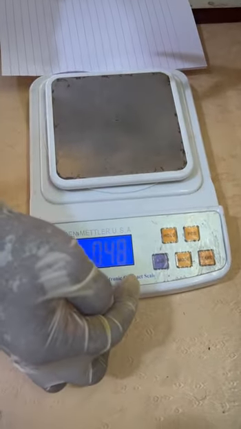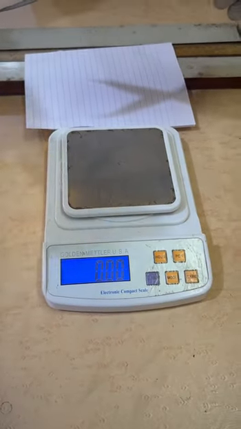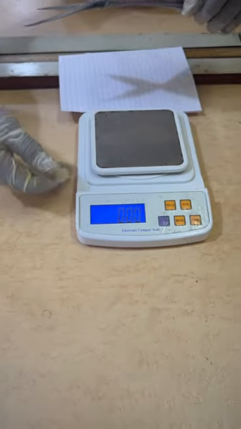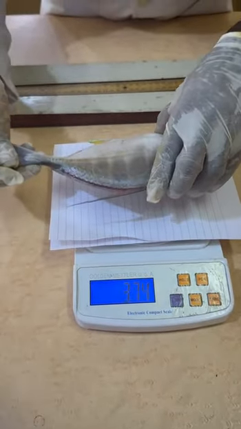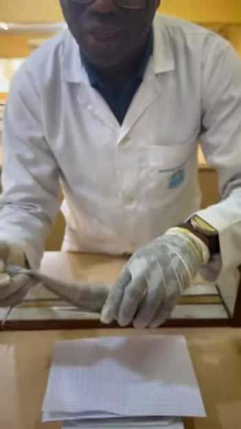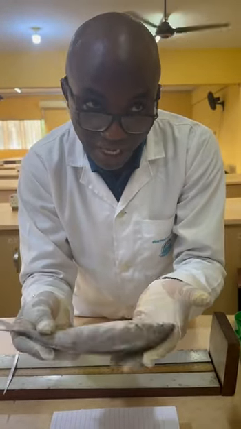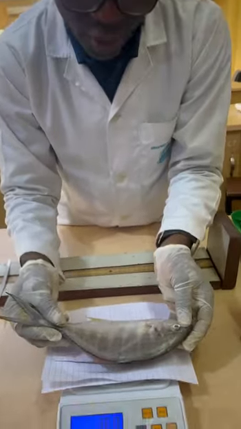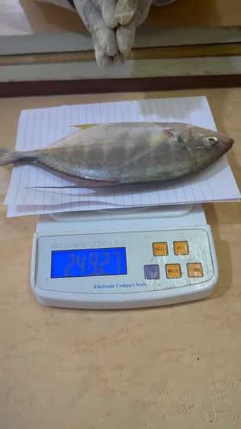So now we come back to the measuring scale. This is an electronic compact scale. It will have a model number. In recording, you will indicate the model number in a bracket. So let us measure the weight. We have ensured that the fish is well thawed, so that water from the frozen condition is not adding to the weight. It's dried already, not totally, but at least it's fresh. So we put it on the scale. Once it stabilizes, we'll take the reading.